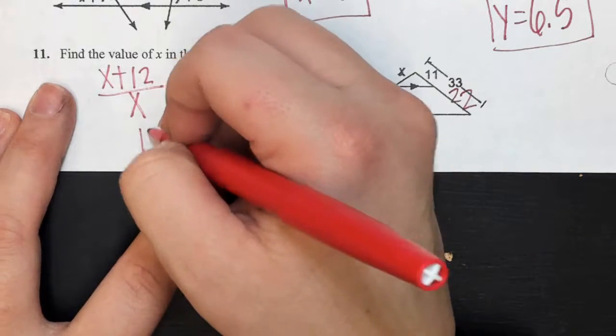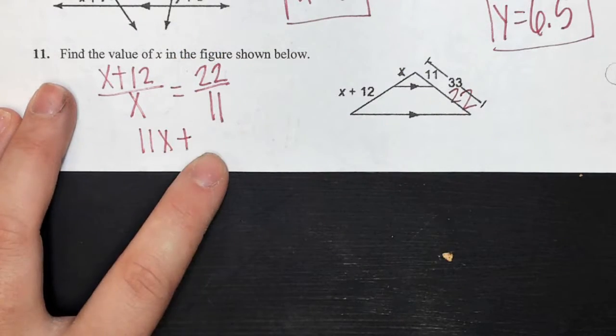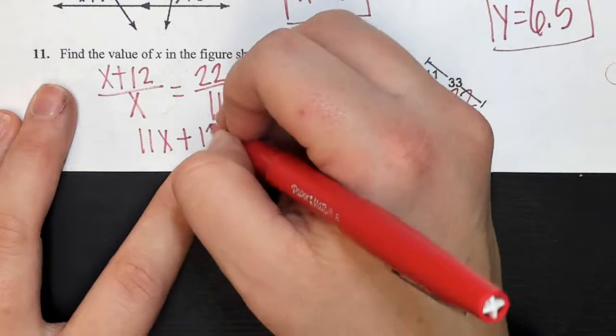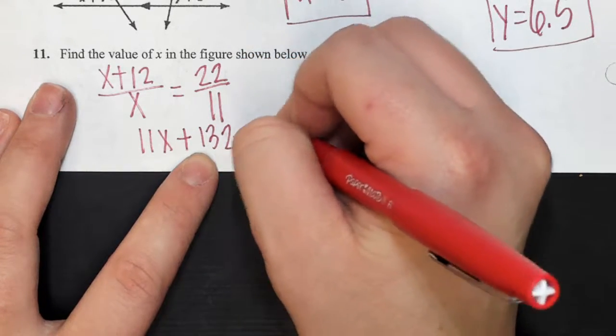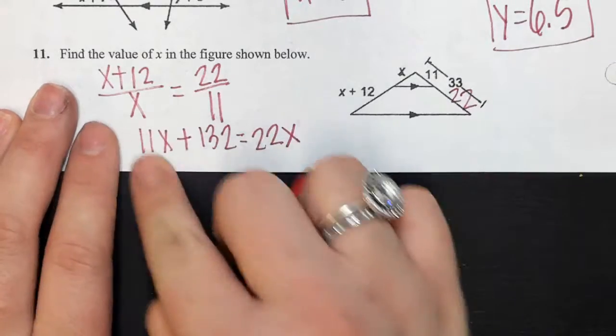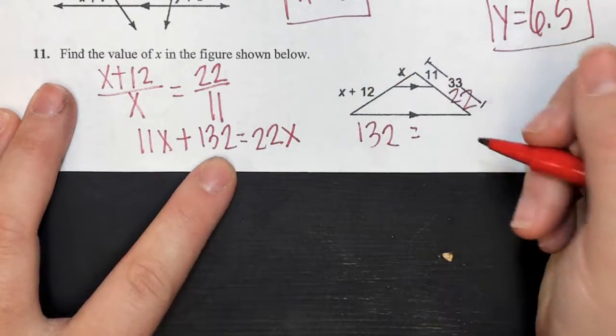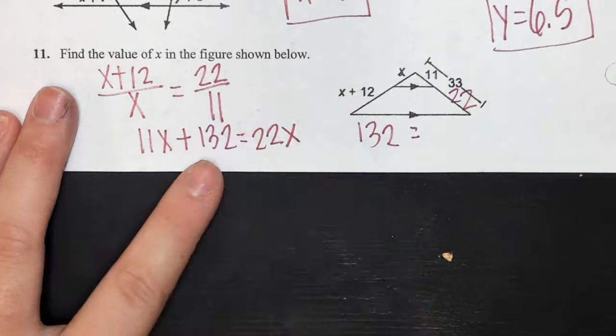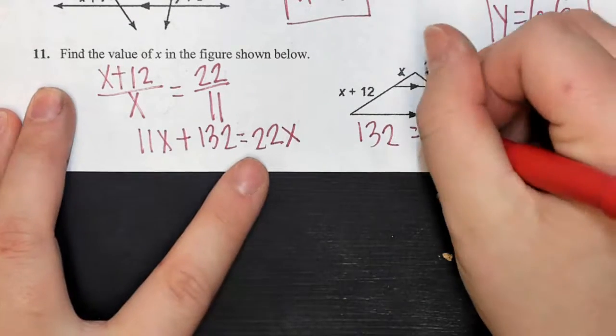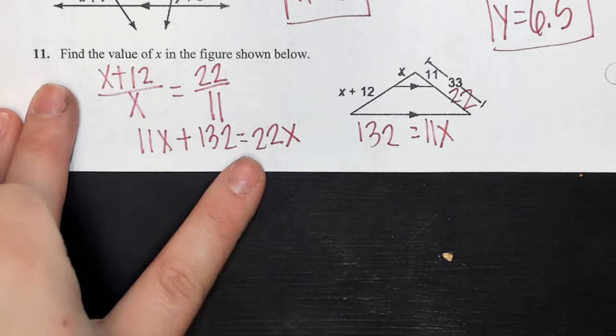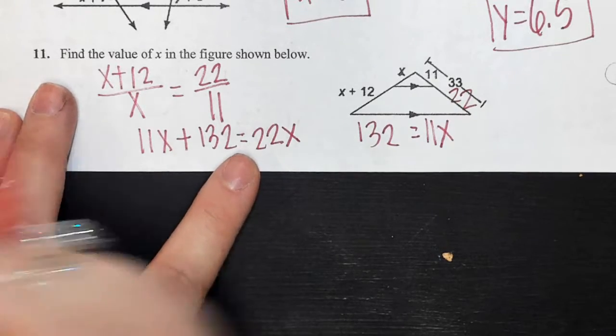Cross multiply. 11x plus 132 is equal to 22x. So bring 11x over this way. That's okay, I did x plus 12 over 22, same thing. 22 minus 11 is 11x. 132 divided by 11 is 12.